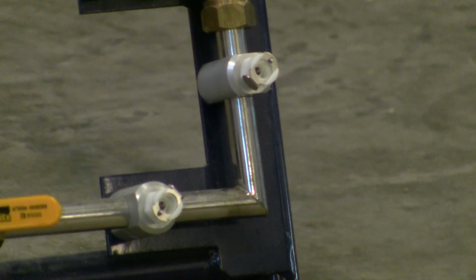The next fitting is the, I'm sorry, I've mixed something up. We've missed the 90-degree miter. Okay. The 90-degree miter is here, this very sharp edge transition.